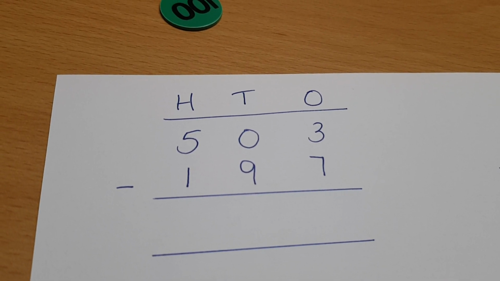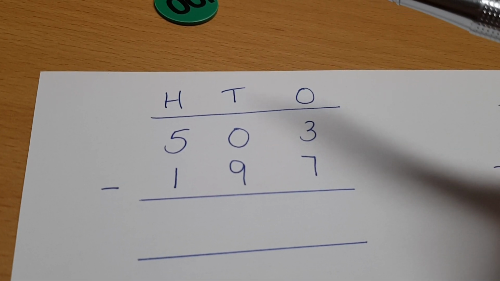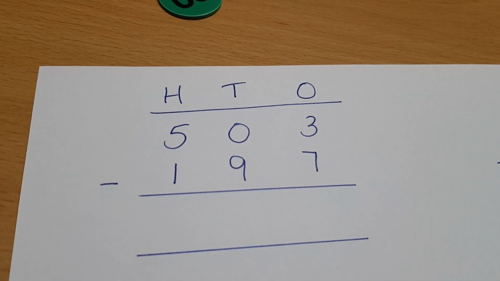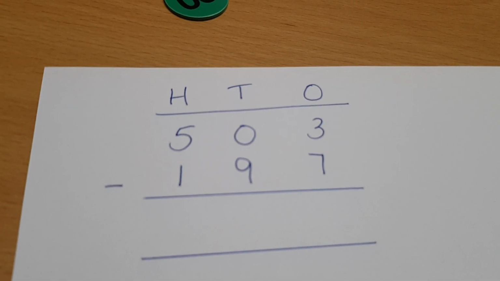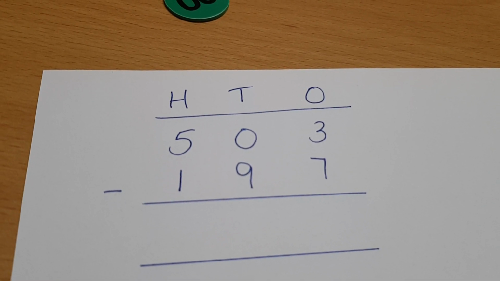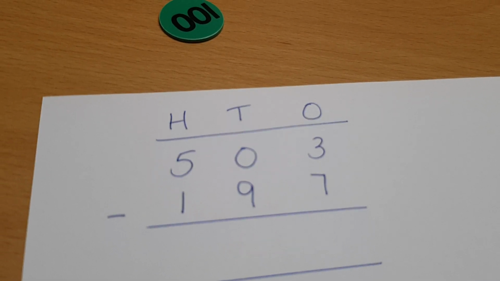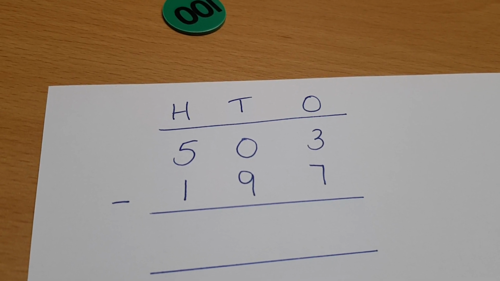Hi everybody, so I'm just going to show you today how to do a subtraction without any tens, okay? This can cause some confusion because you're having to do an exchange, or you're having to do two exchanges. And so I just thought I'd do a quick video to share with you the language that I will use and show you what it actually looks like when we do this.